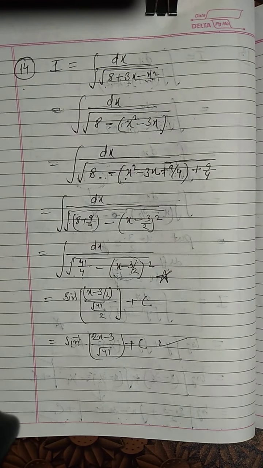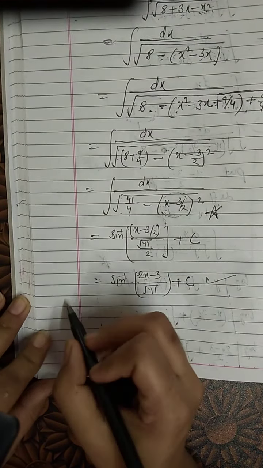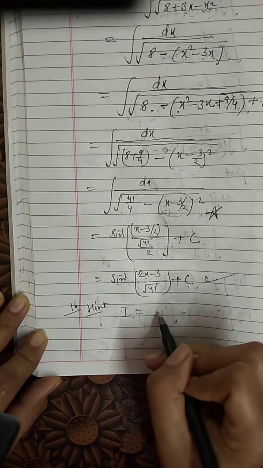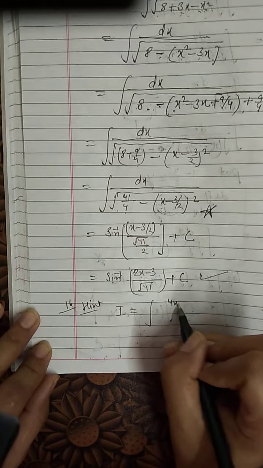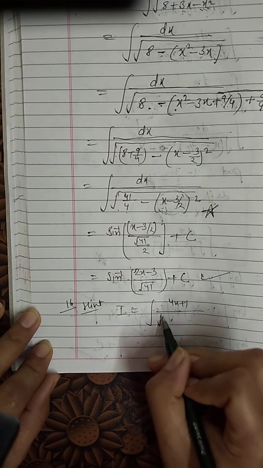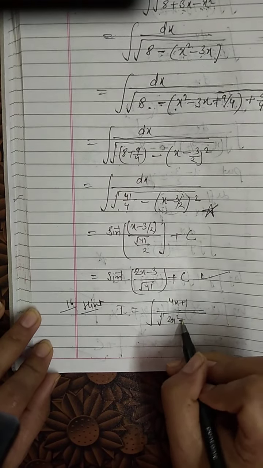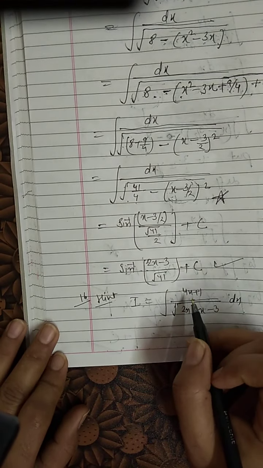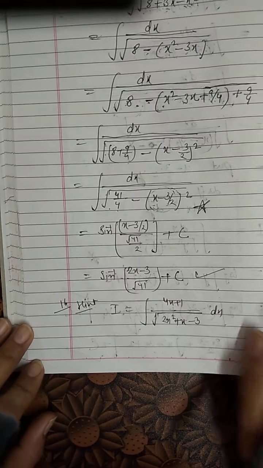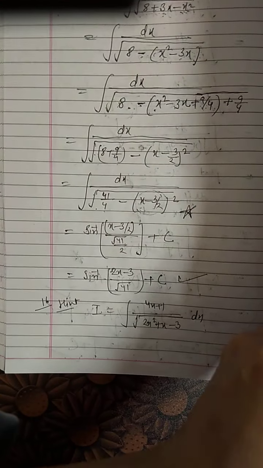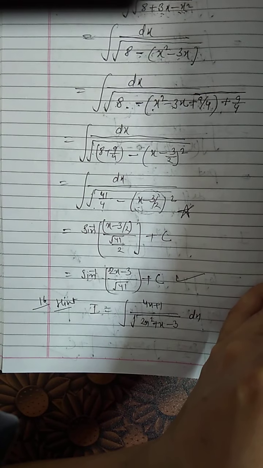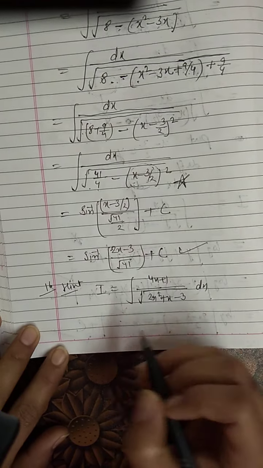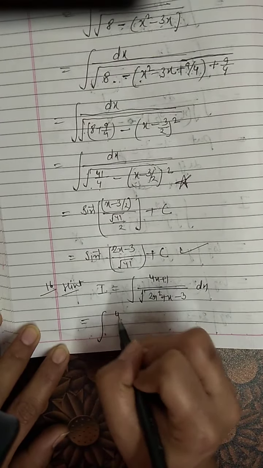Okay, so let me give you the hint here. Sum number 16. Hint, the integral is given here: 4x plus 1 divided by root of 2x square plus x minus 3 dx. First of all, in the numerator you have the linear function, and it is just like the same sum, I think in the previous class we discussed, sum number 7. Same way we will do here. First of all, a linear function is given in the numerator. We have to separate the terms.